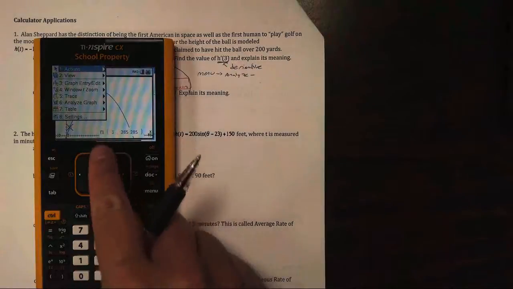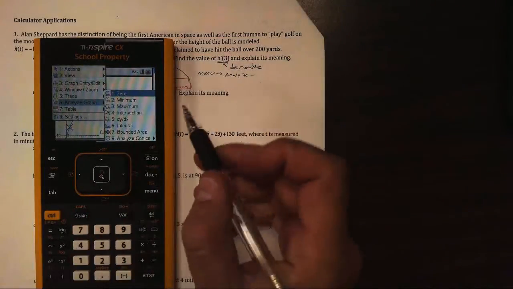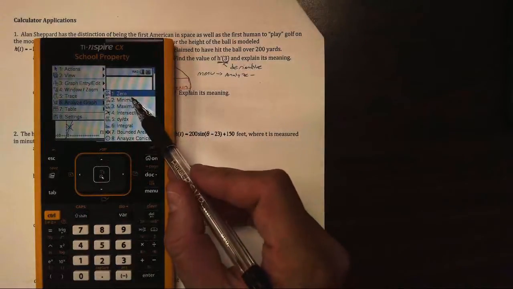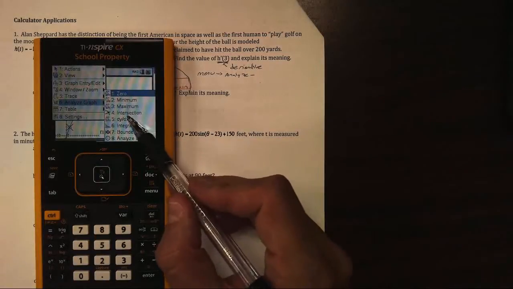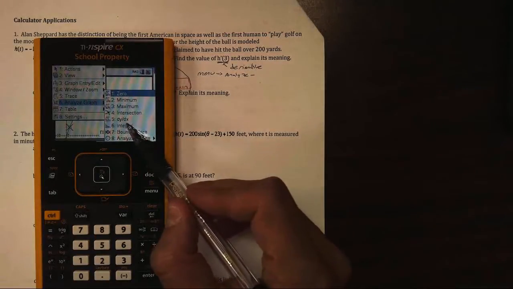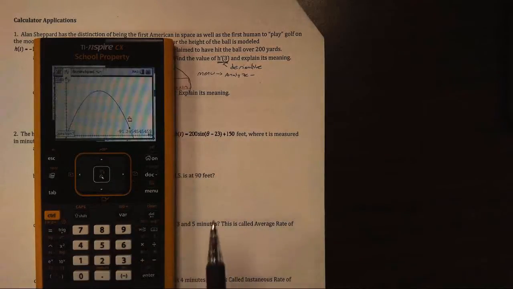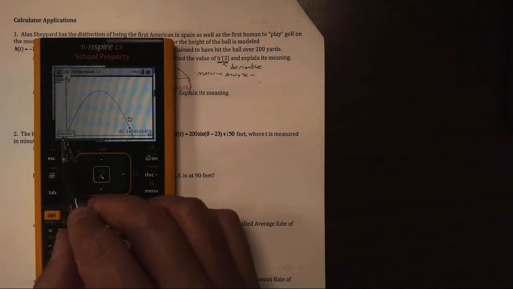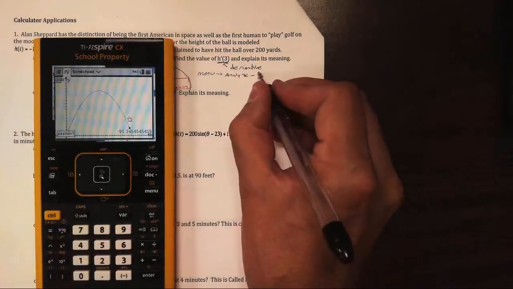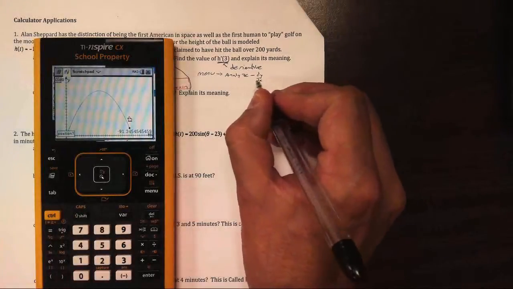Analyze the graph, that's number 6. And then if you look down here, in pre-cal you use 0, minimum, maximum, intersections, but now we have this new one, dy dx. And we've already learned that this is one of the ways that we show derivative. So I'm just going to type in the number 5. And it's going to ask me for what position I want to find.